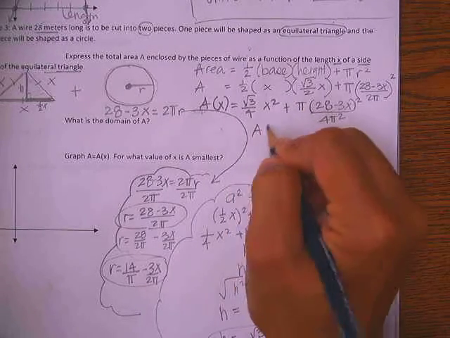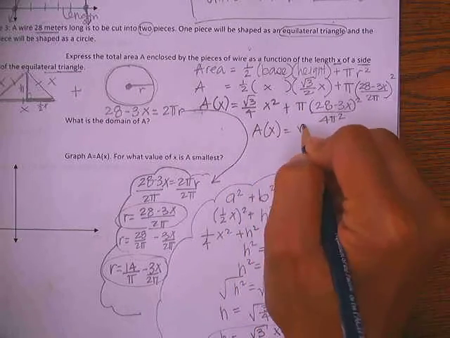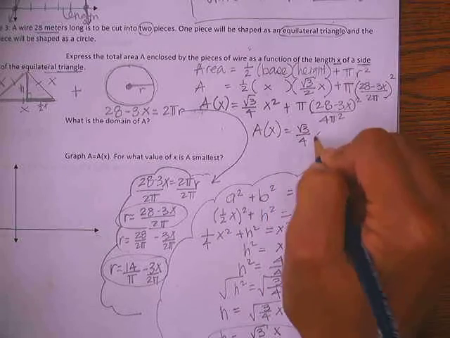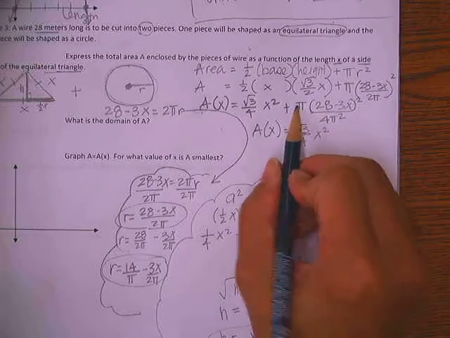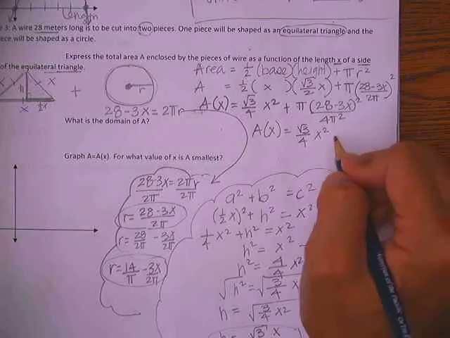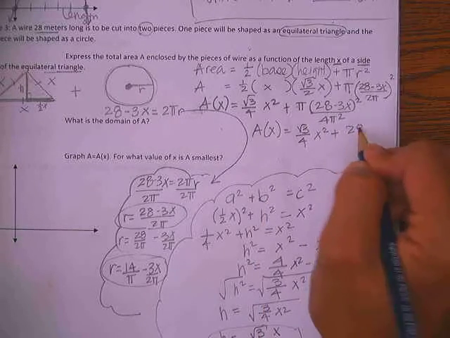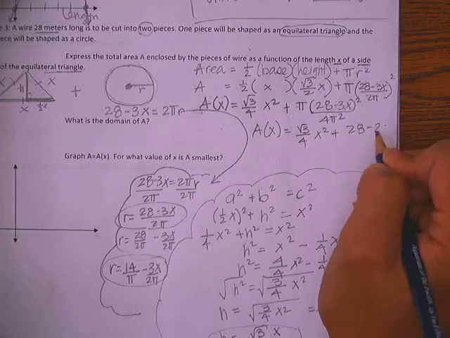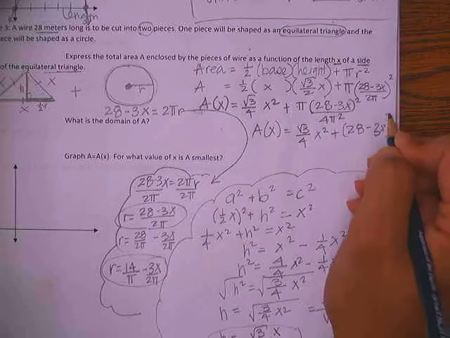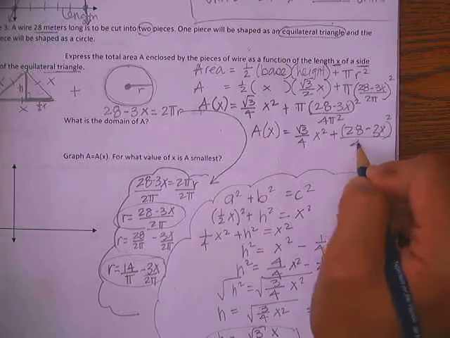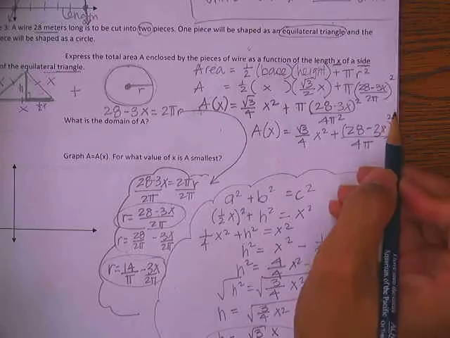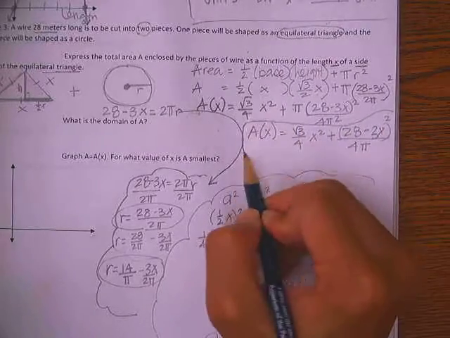So my final answer is A of x equals radical 3 over 4 times x squared, plus, since one of the pi cancels, there's no more pi on the top, but on the top I should have 28 minus 3x all in quantity squared, all over 4 times just 1 pi. And box this up, because this is what it wanted.